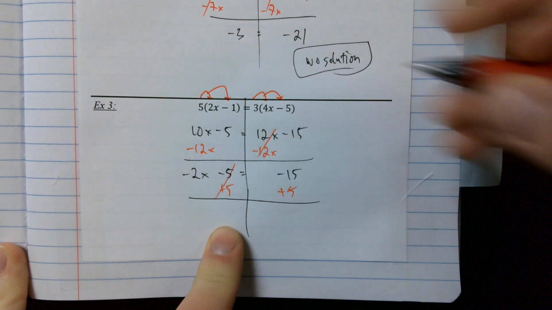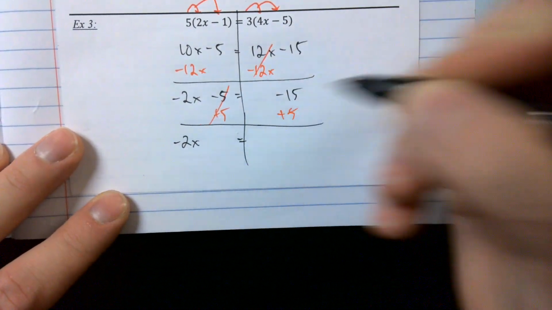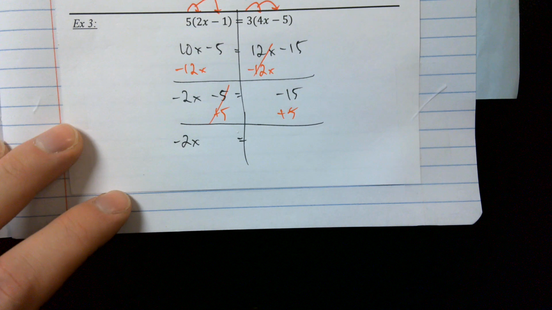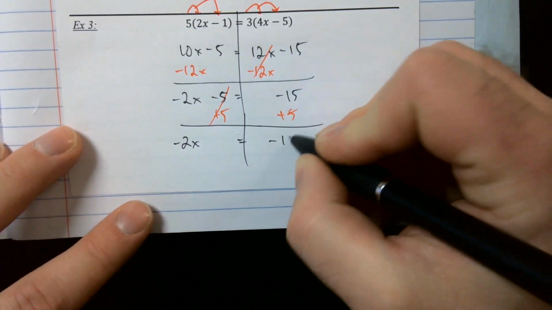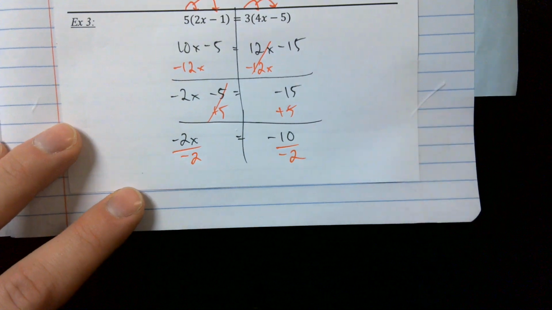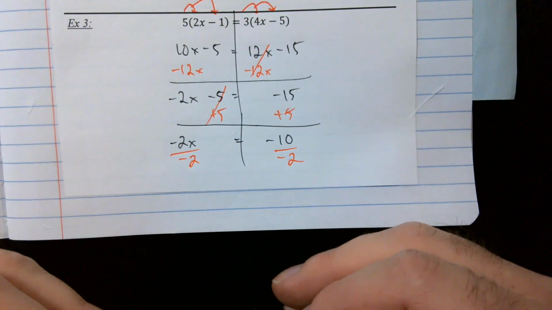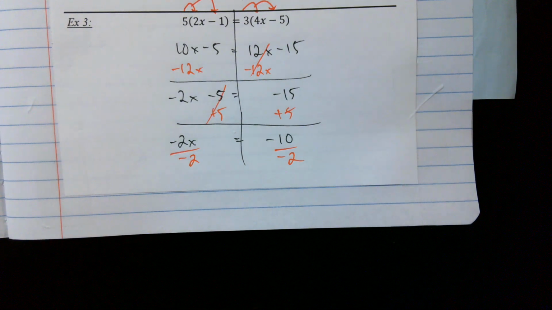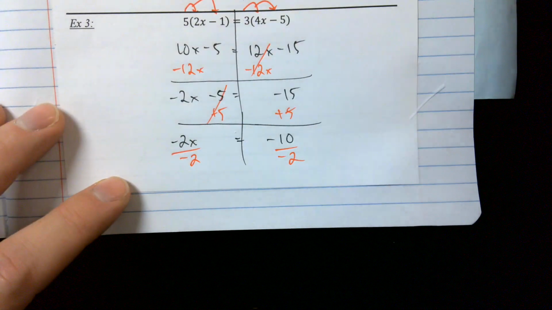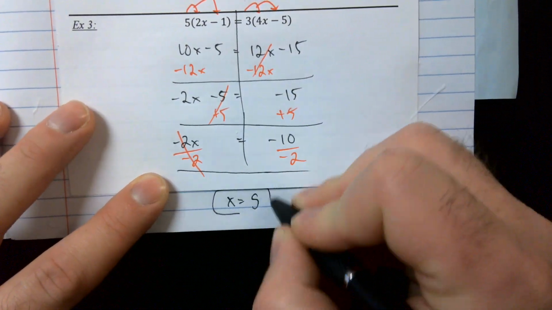What's negative 15 plus 5? Negative 10. Good. I still got an x, right? So now I'm just solving it like normal. None of my variable terms canceled out. So this is just a normal problem that we're used to seeing. My negative 2's go away. X equals 5. How many solutions is x equals 5?